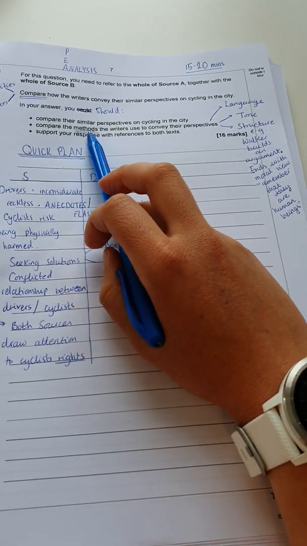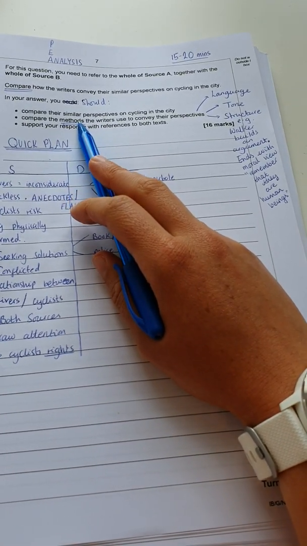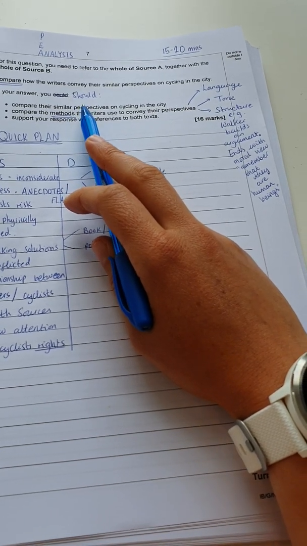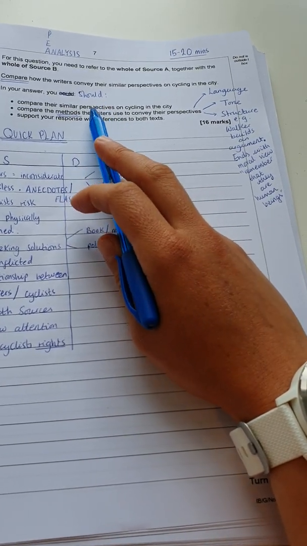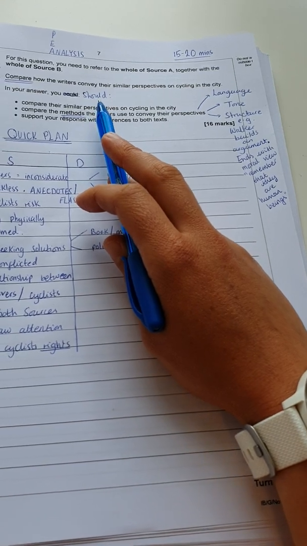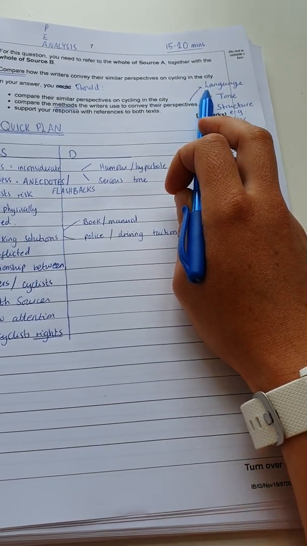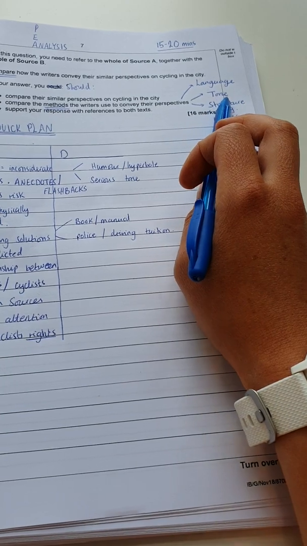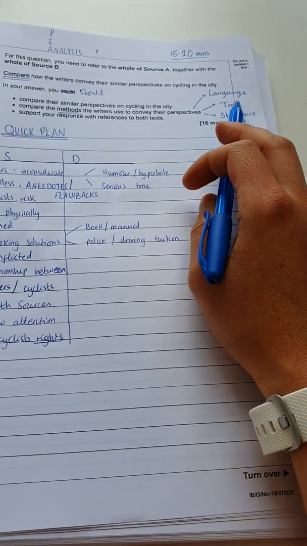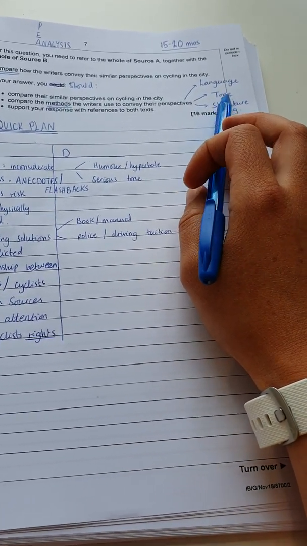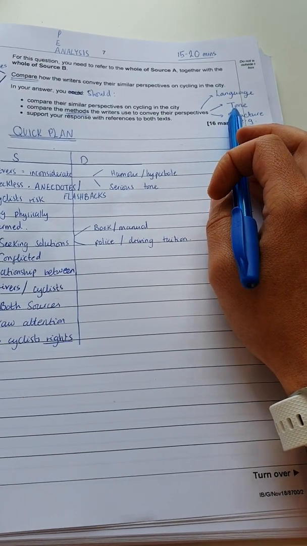Now, when it comes to the methods, this means obviously to look for language across both texts. So whether that's linguistic, looking at your verbs, your adjectives, adverbs, etc., but also things like metaphors, hyperbolic language, maybe repetition, things like that. So language is something you can discuss. The tone of the writers is also a method, and you have done a bit of planning on that anyway. So you can compare the humorous tone of the writer in source B compared to the more serious tone, the more imploring tone of the writer in source A.